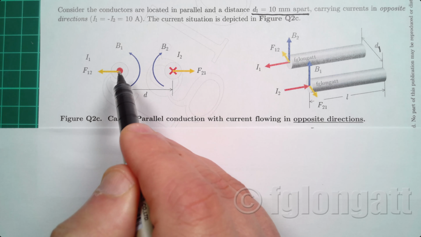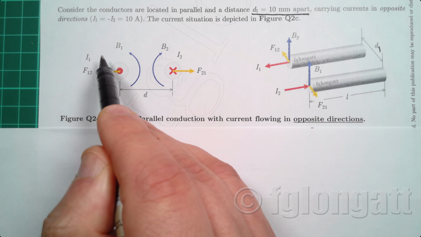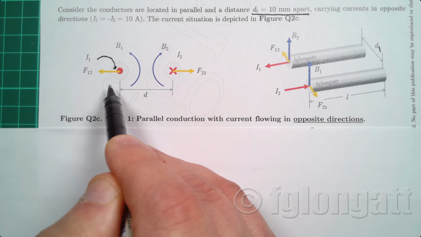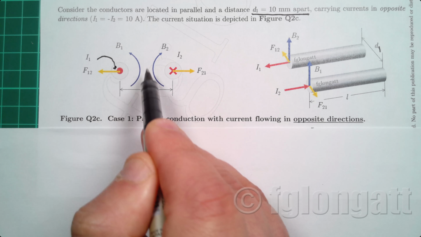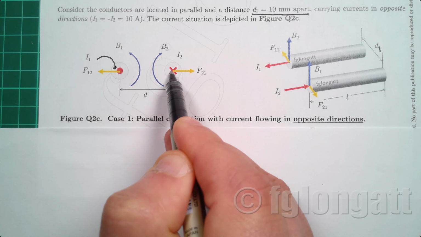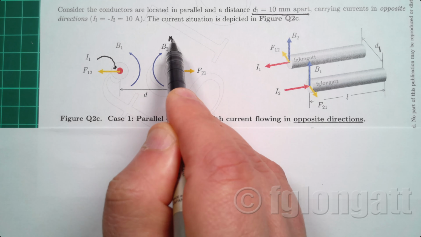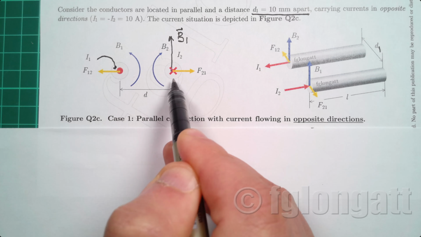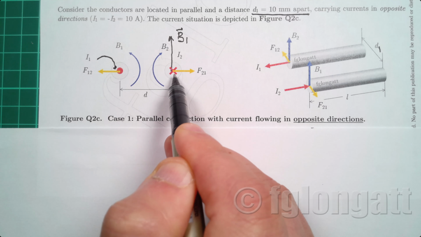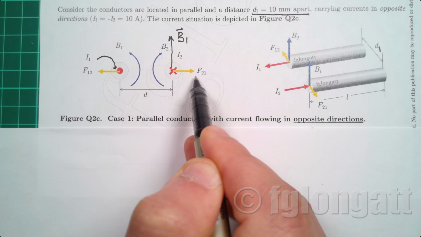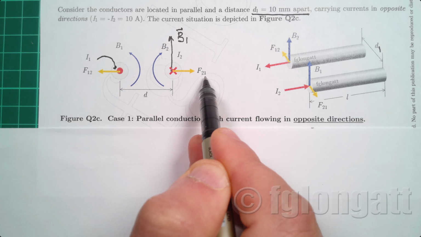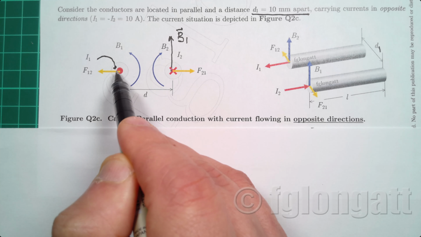And if we look over here, this is the current I1. The current I1 is creating this magnetic field. But at this very specific location, the magnetic field B1 is going up. And when interacting with the current going into the paper, it's creating this force F21. That is the force on the conductor 2 created by the current I1.